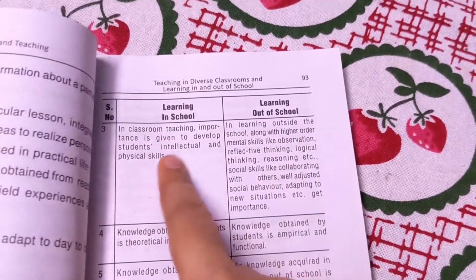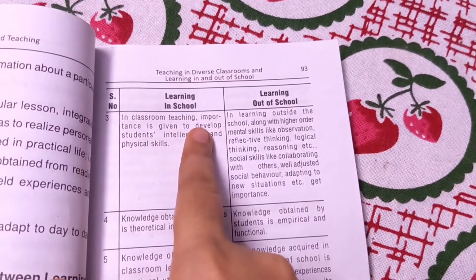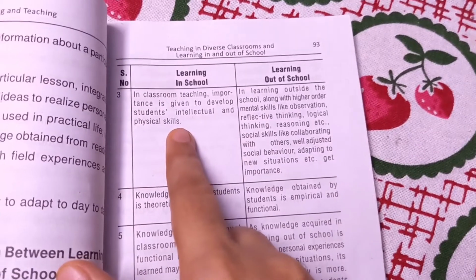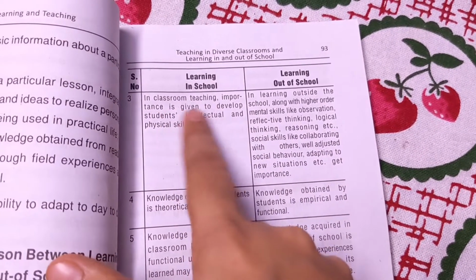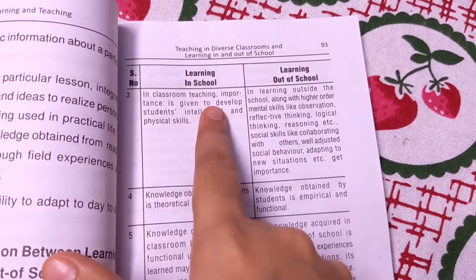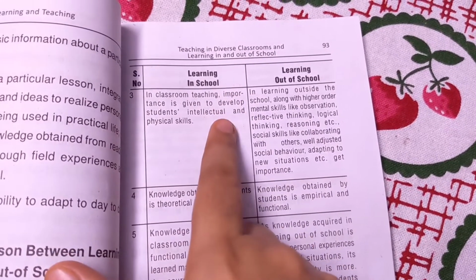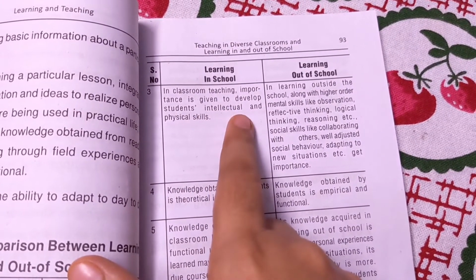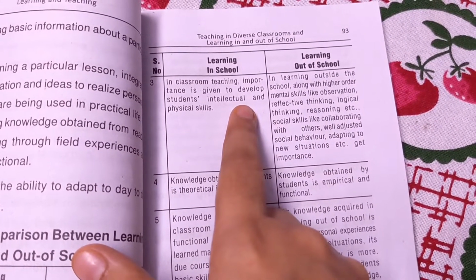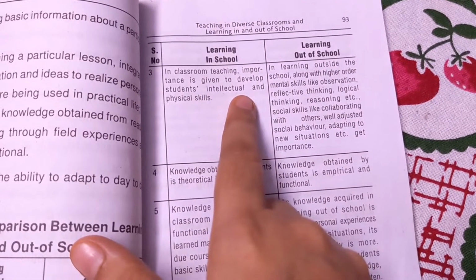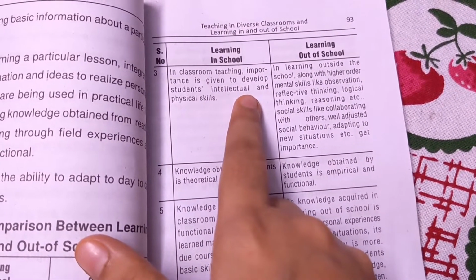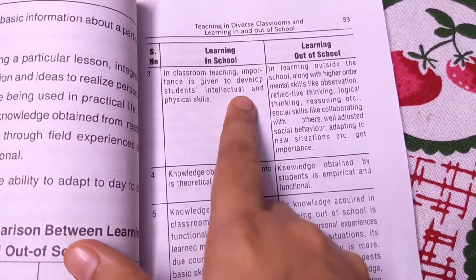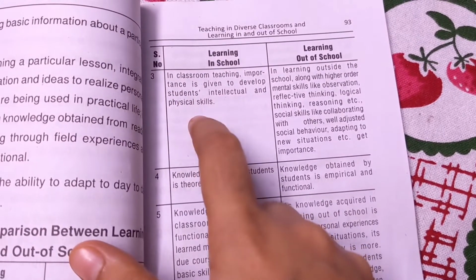Okay, the third point under learning in school is in classroom teaching, importance is given to develop students' intellectual and physical skills. So mainly in classroom teaching, what things need to be developed in a student? Two skills. One is intellectual skills and one is physical skills. What are intellectual skills? Intellectual skills in the sense problem solving. When a problem is given, the student should be able to solve and get a solution for that problem. So that training will be given by the teacher to the students in this.